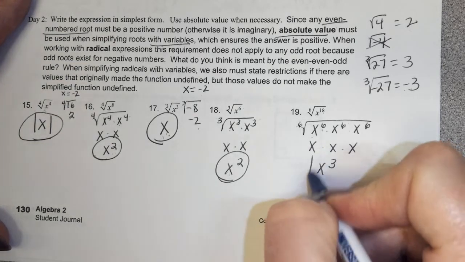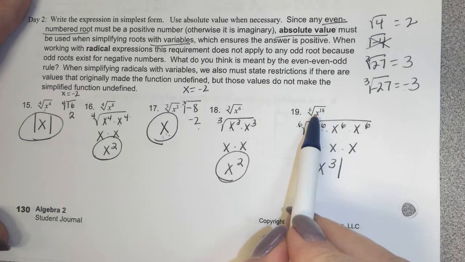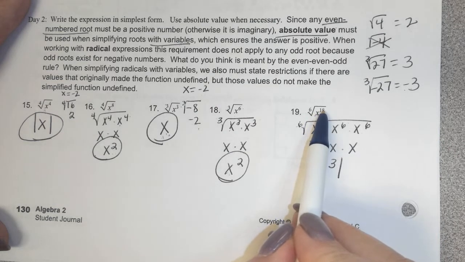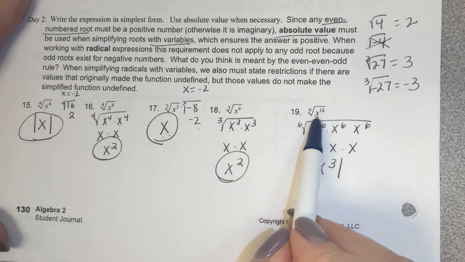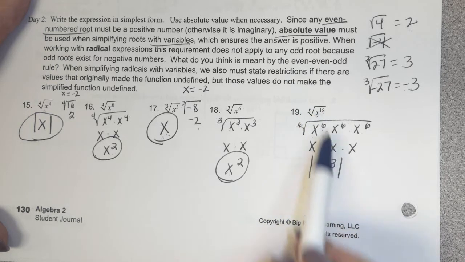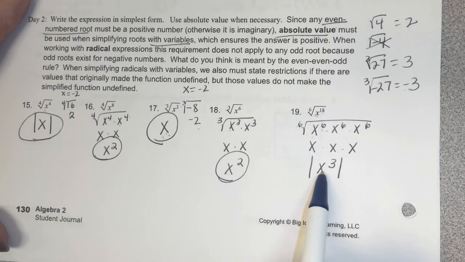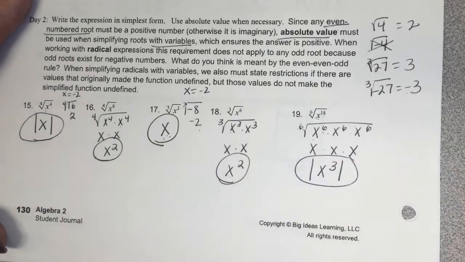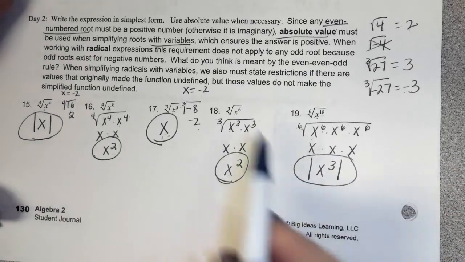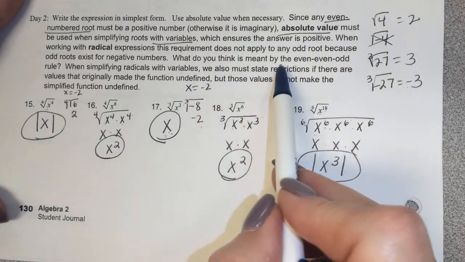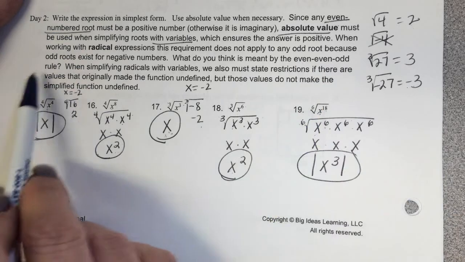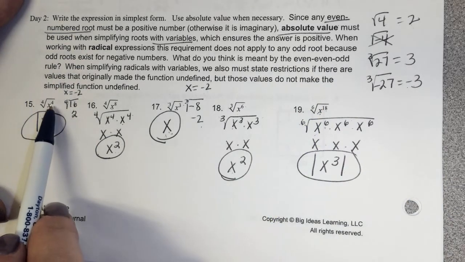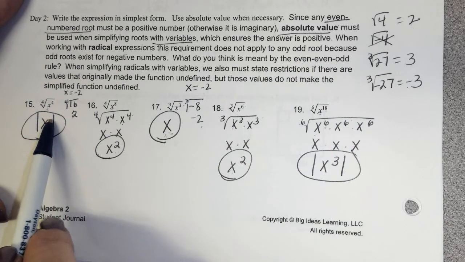Yes, we do. The reason we need absolute value is because x could have been negative since it's getting raised to an even power. A negative raised to an even power is going to be a positive number. And then when I take the sixth root of it, it's going to be a positive answer. But x could have been negative at the beginning, but our solution can only be positive at the end. So that's why we have to use absolute value. Now, if you go back up here, I want you to think about what is meant by even, odd rule. Look at this. Even, odd.